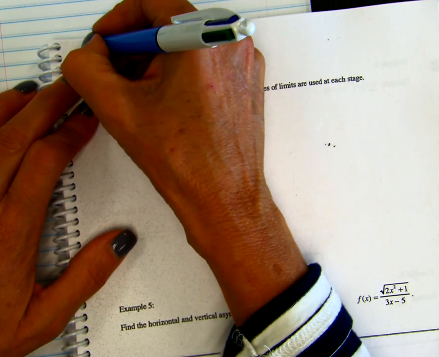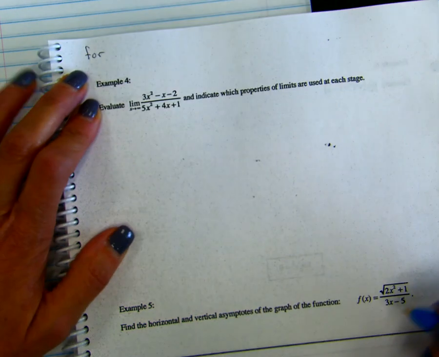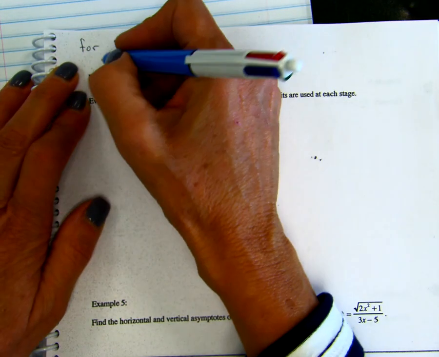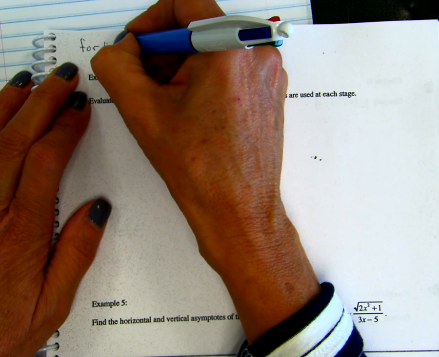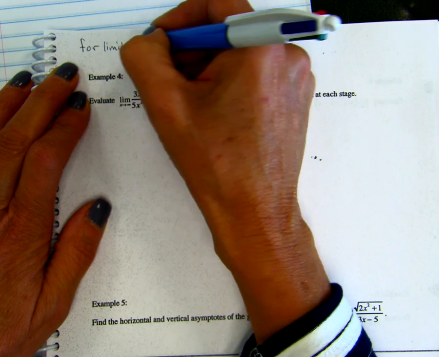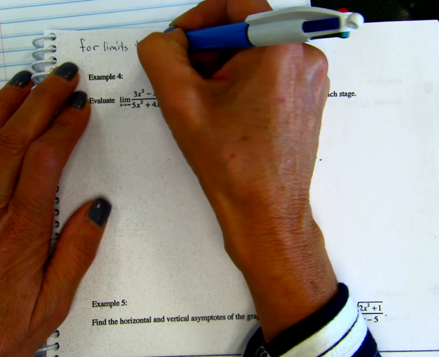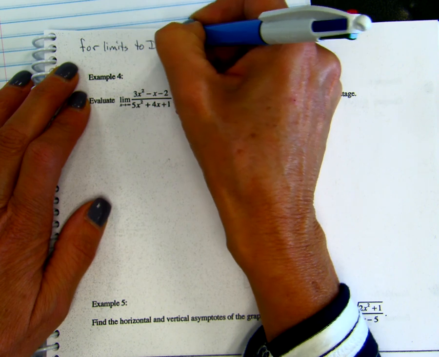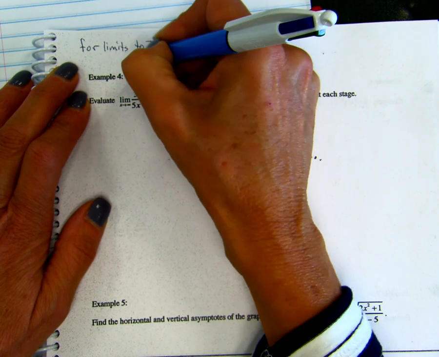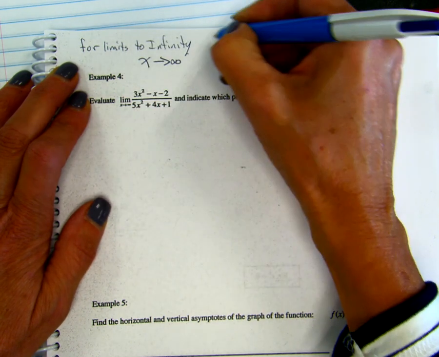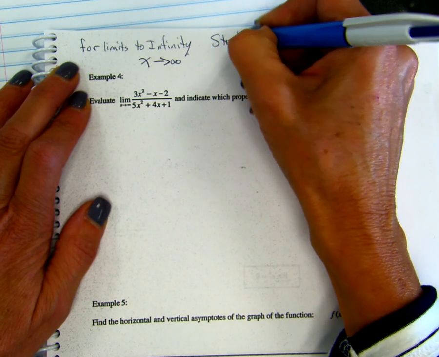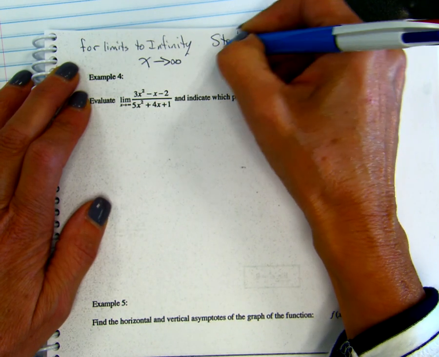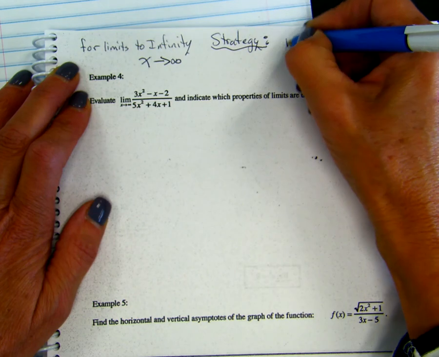Okay, so over the page, and let's get some strategies here. So I'm going to write it down at the top, and then we'll look at how we implement it. For limits to infinity, that is, x is approaching infinity, here's our strategy.